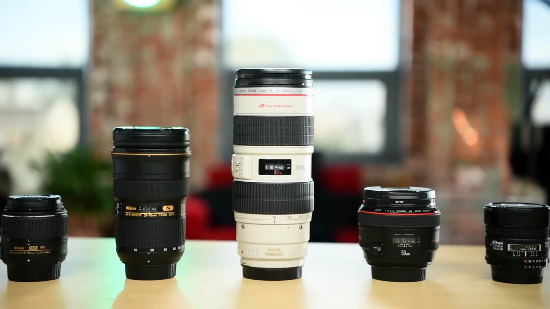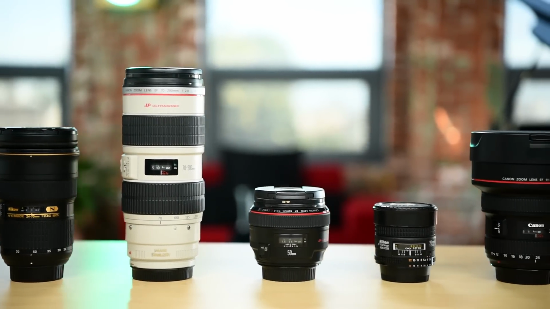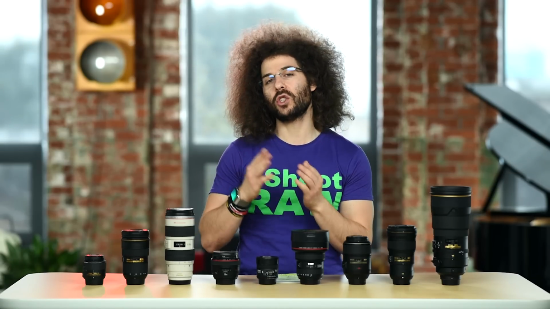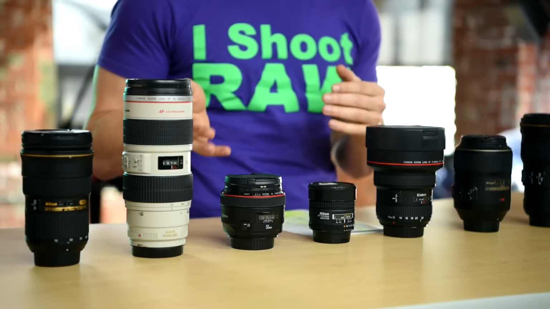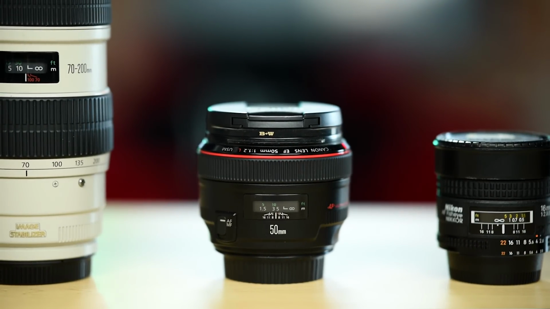So we've talked about zooms, we've talked about variable apertures, but then you'll also hear about prime lenses. Some of the oldest lenses ever made, they were primes. They don't zoom, which means they have the same focal length, like a 35 millimeter, a 50 millimeter. Like this right here is a 50 millimeter 1.2. If you need to get closer to your subject or you want to zoom in, you have to move your feet.